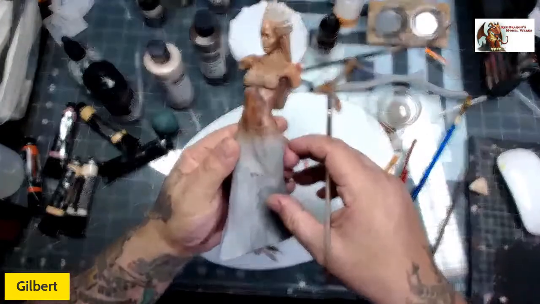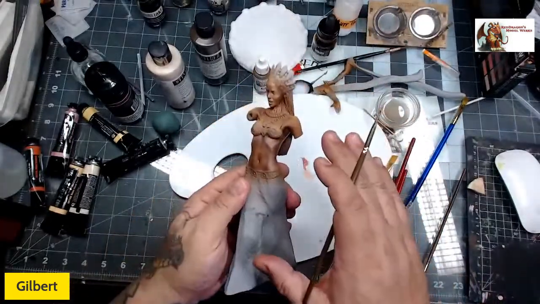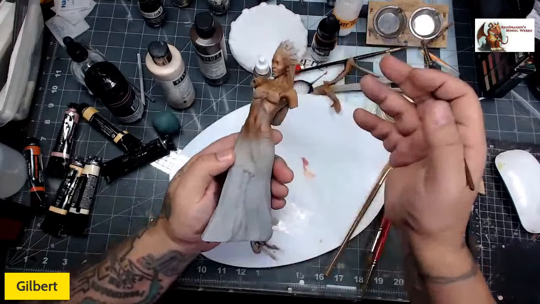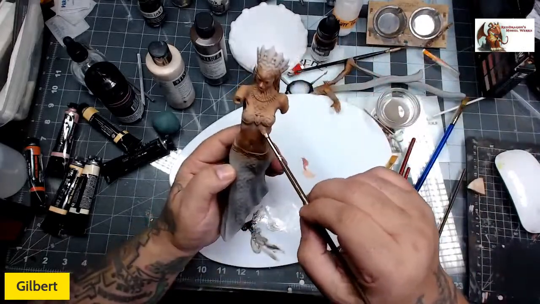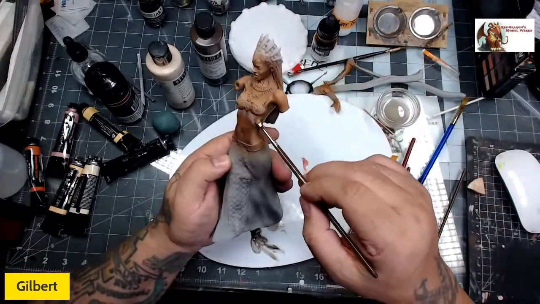There you go. Now it's a little shiny now because of course, it's oil. Once I knock that down, it'll look a lot better.